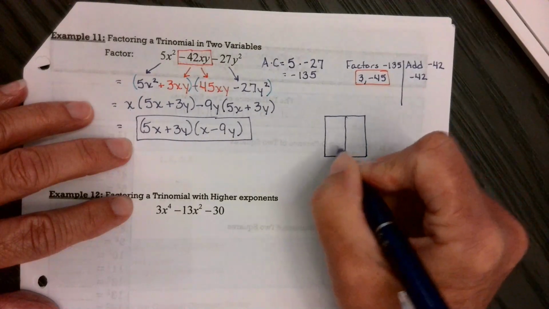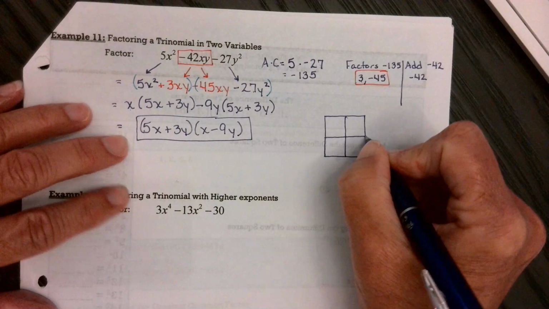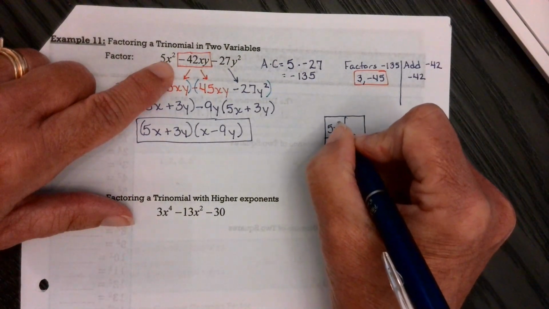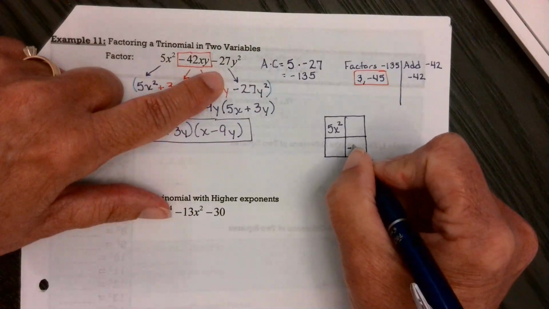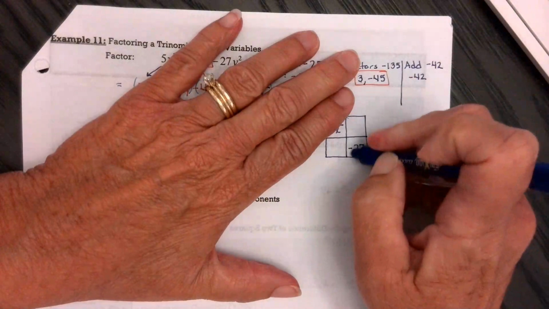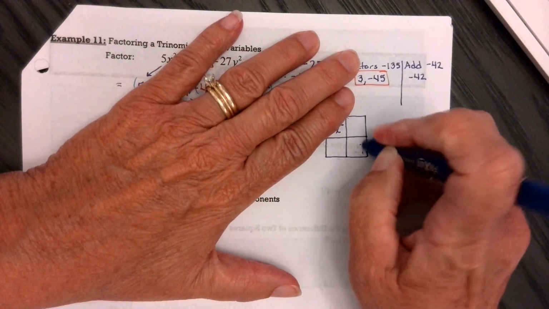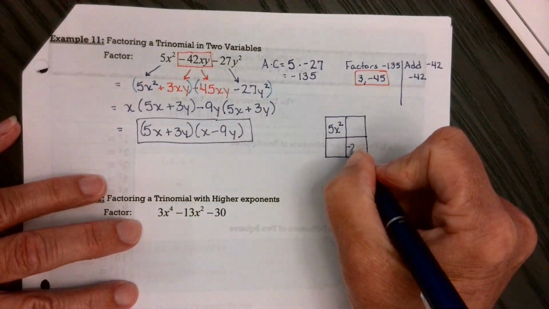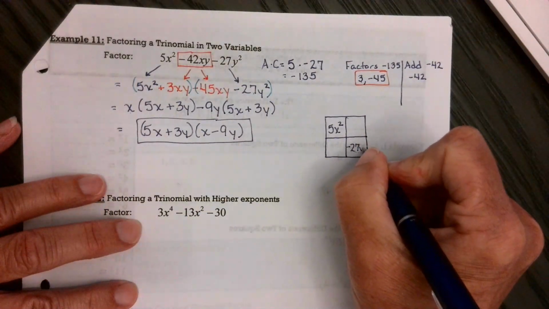Which is still a form of the AC method. You put your first term right here, 5x squared. You put your last term right here. And I need to make that smaller or make my box bigger, one of the two. I'll try this one, make it smaller. 27y squared.